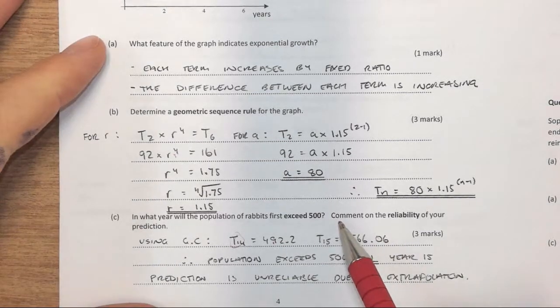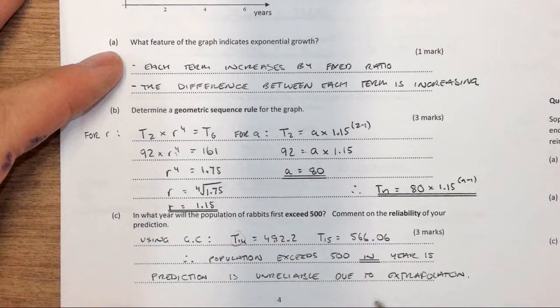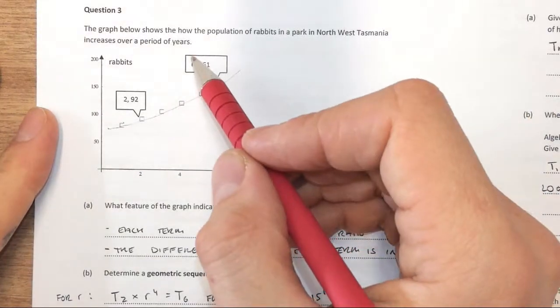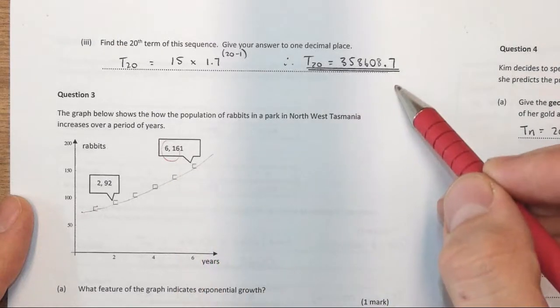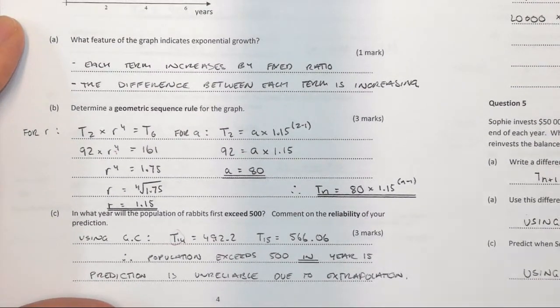The last part, which some people didn't answer, comment the reliability. Well, it's going to be unreliable due to extrapolation. That's pretty straightforward. We've been looking at that before, and we can see that our years only go up to 6, and we're ending up predicting up at about 15, so all the way along here, and so is obviously going to be unreliable.